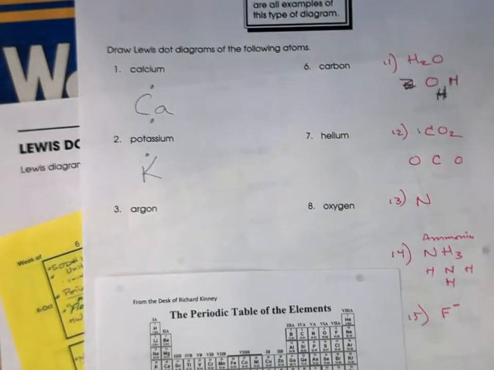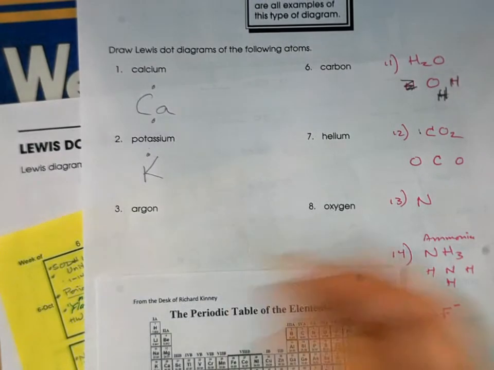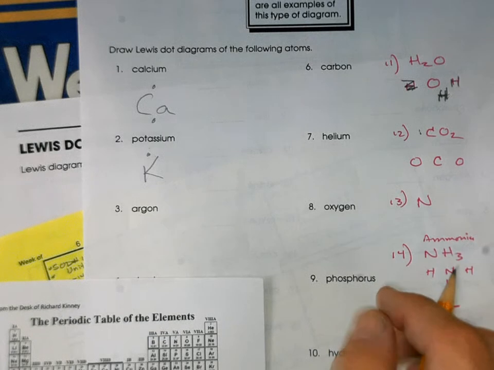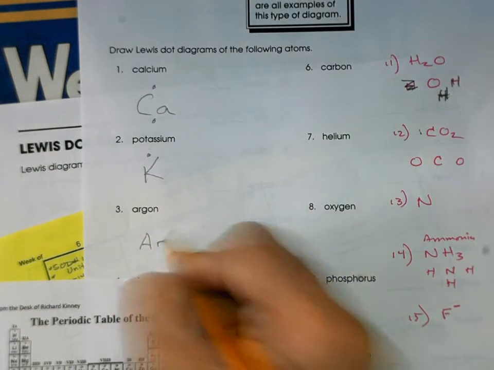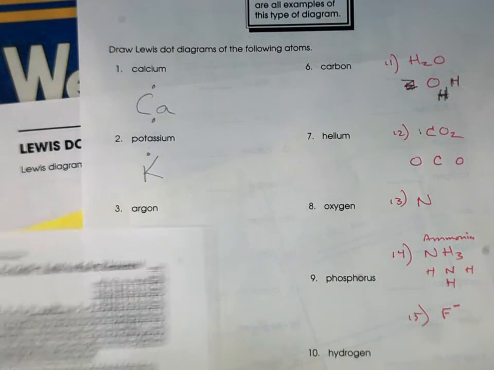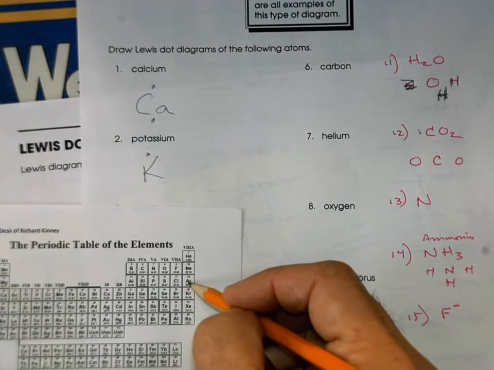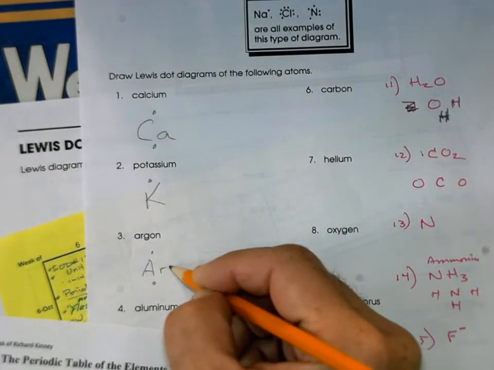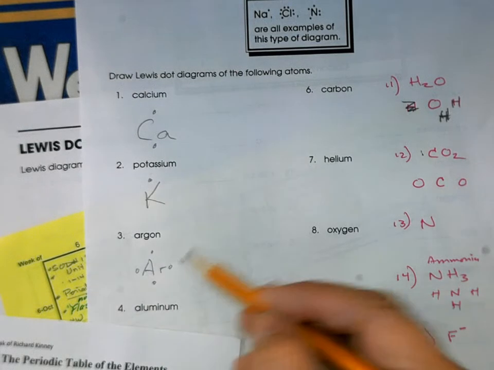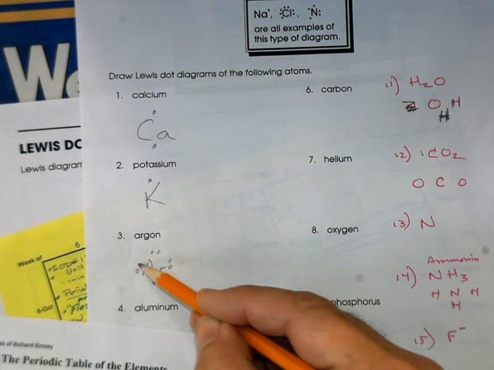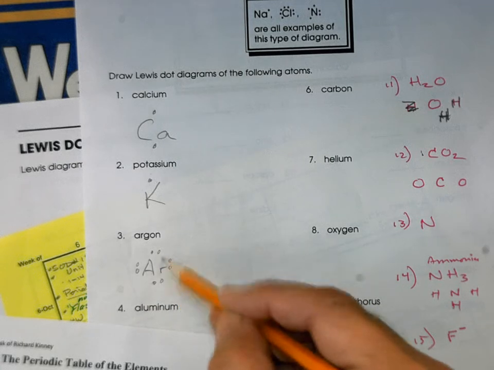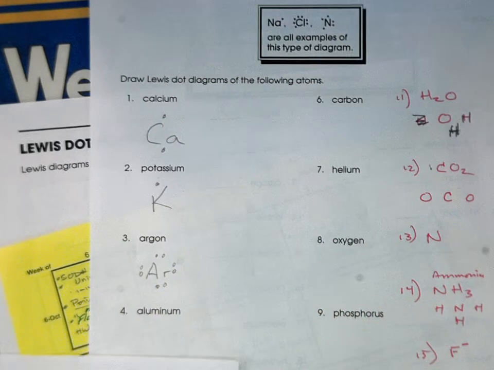Chemistry trivia. Argon. 8. What's its symbol? AR. Come on, don't get ahead of us. It is in which group? 18. Group 18, and it does have 8 electrons. So we're going to put 1, 2, 3, 4, 5, 6, 7, 8. Argon has 8 electrons in its outer shell. It's got 4 paired electrons. It is extremely stable.